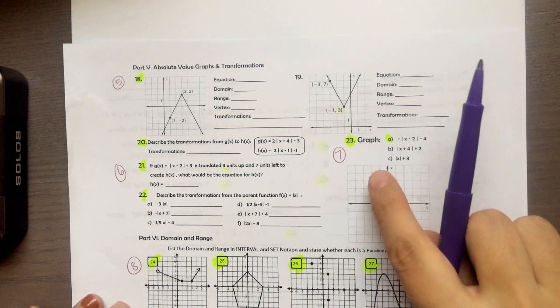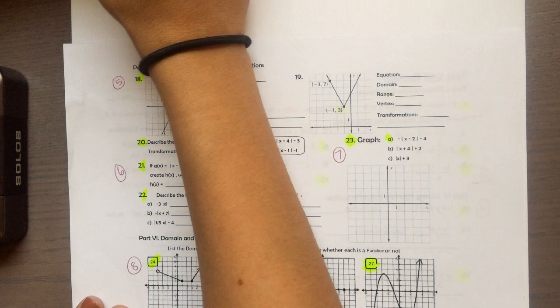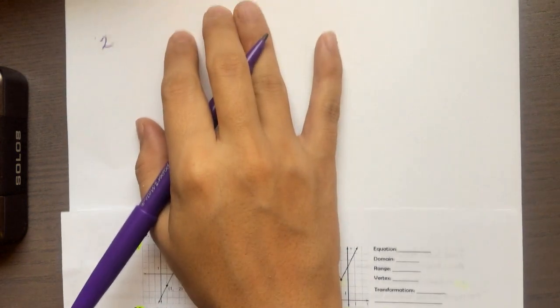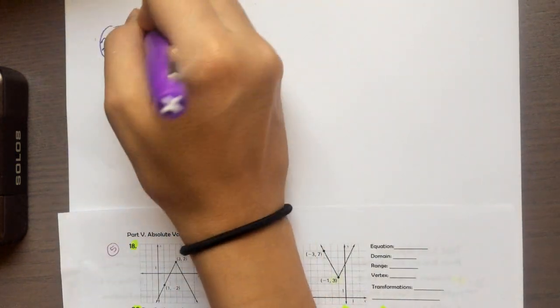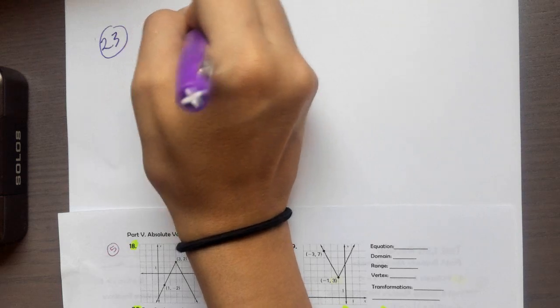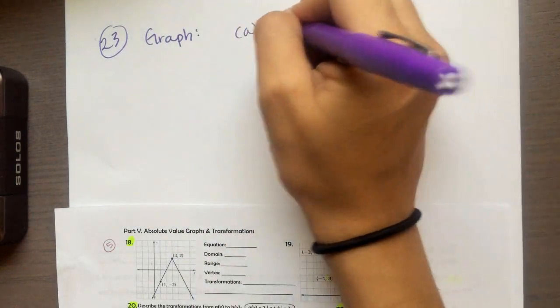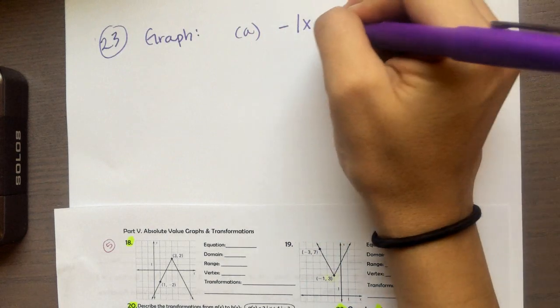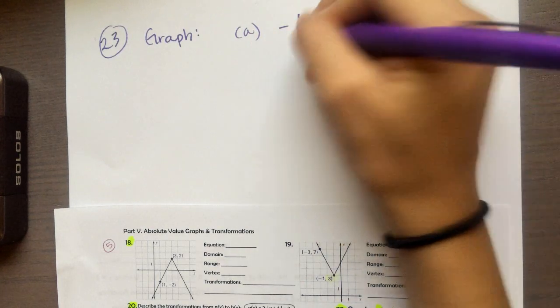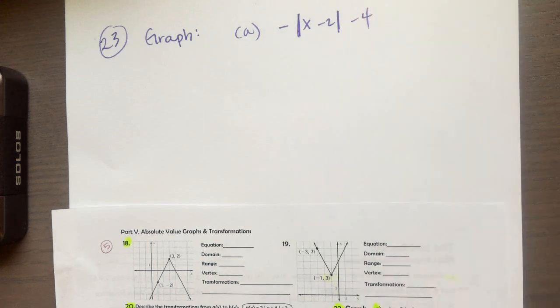Alright, so we're now going to do number 23. Number 23 says graph. I'm going to show you all how to graph this by hand. So we have 23a: negative absolute value of x minus 2, minus 4.